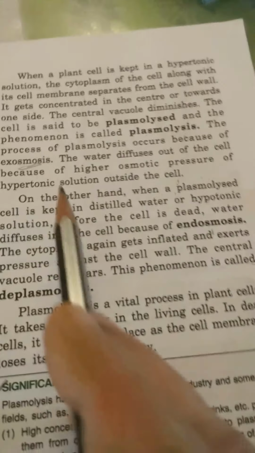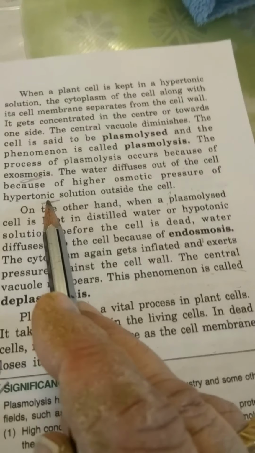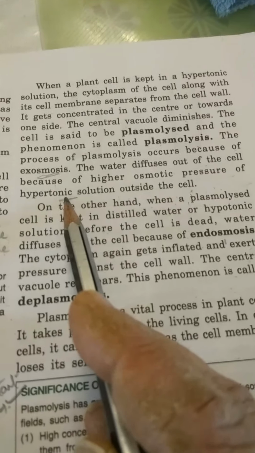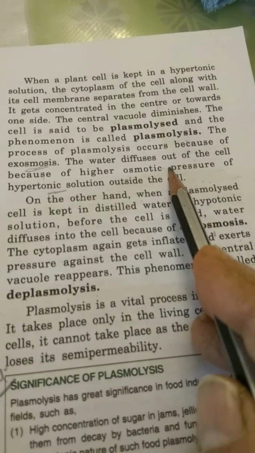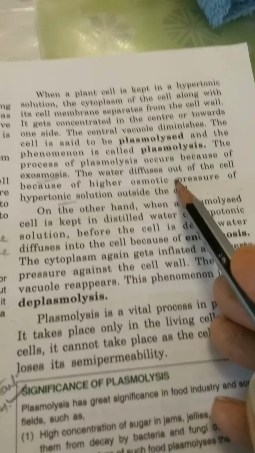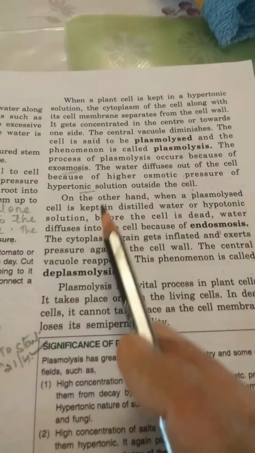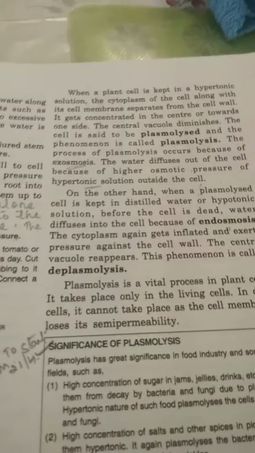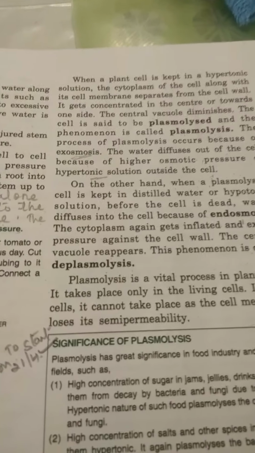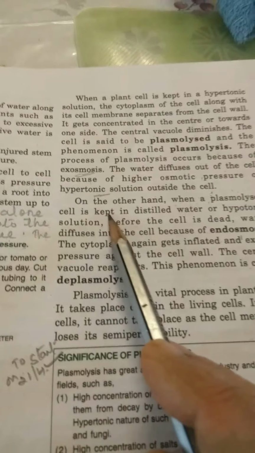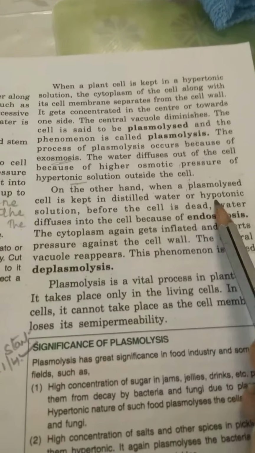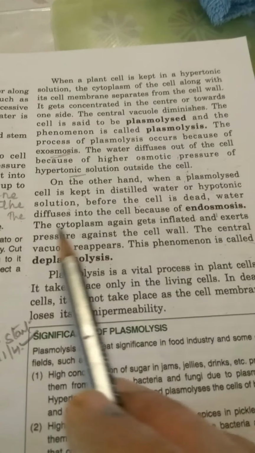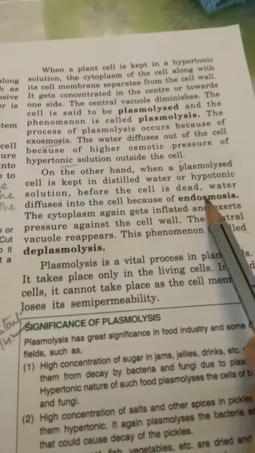I told you, if the solution is hypertonic, it means solute molecules are more in that compared to solvent. More the solute molecules, more will be the osmotic pressure and more will be the osmosis. On the other hand, when a plasmolysed cell, this cell which is flaccid now, it is a plasmolysed cell, is kept in distilled water or hypotonic solution immediately before the cell is dead. Water diffuses into the cell because of endosmosis.